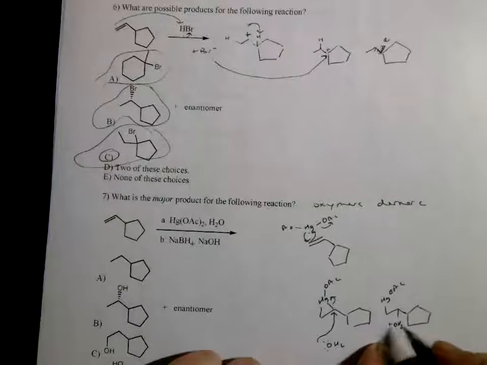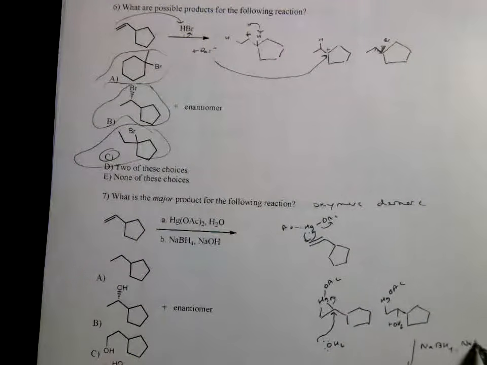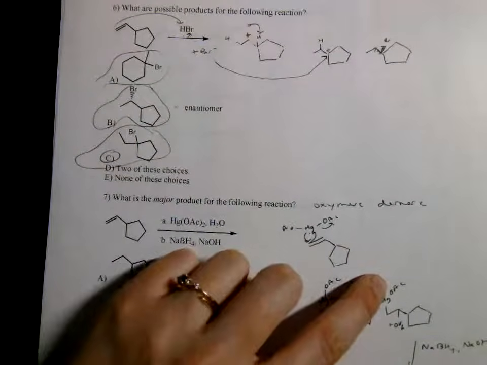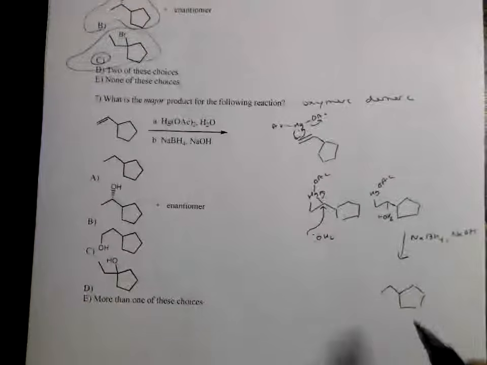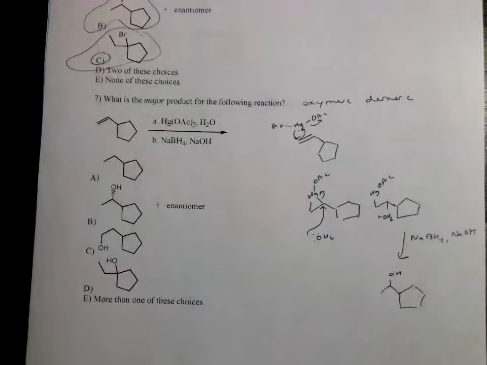So then you have OH2 plus that gets deprotonated. And then in the next step, part 2, NaBH4 and NaOH come in, and you definitely don't need to know this part, but they basically replace this big mercury structure with a hydrogen, and then you've got your OH and it's deprotonated. So that's the overall. I don't know if that's more confusing or not.